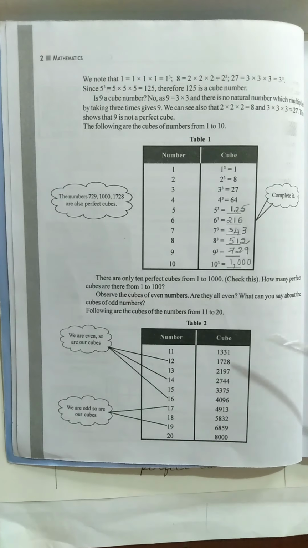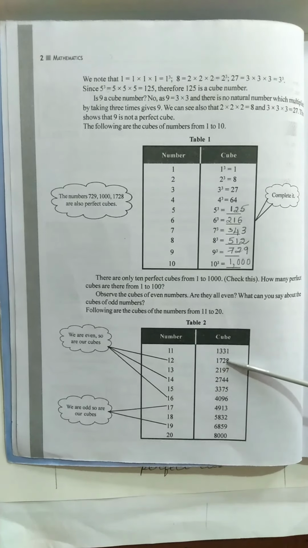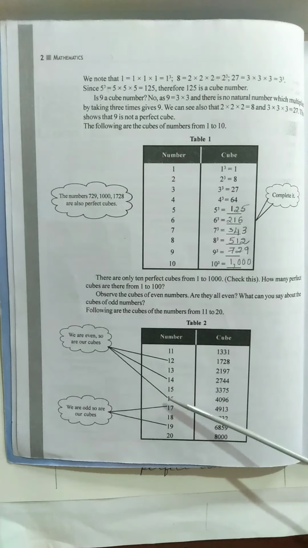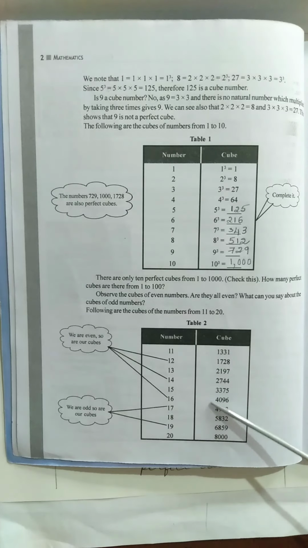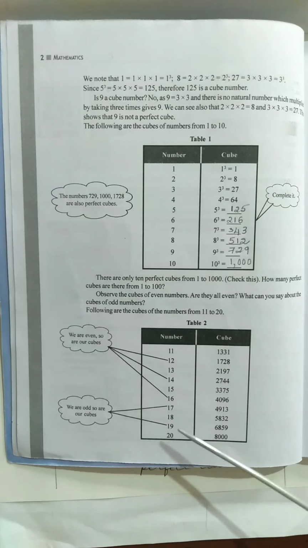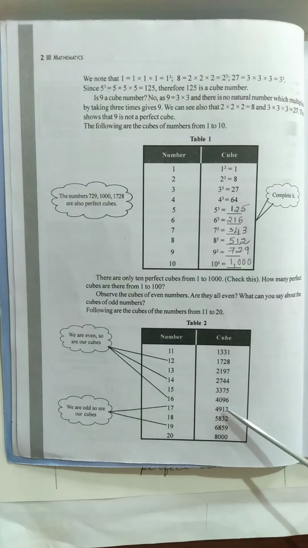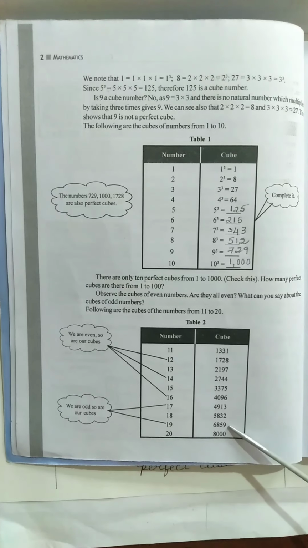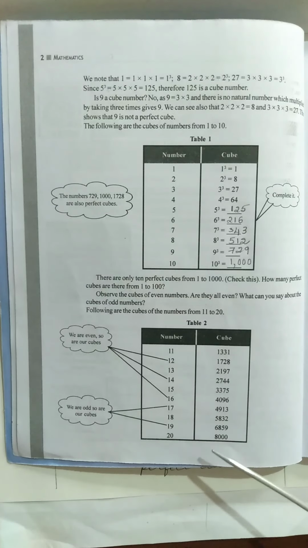So from 11 to 20, you have the cube numbers 1331, 1728, 2197, 2744, 3375 for the 15 cube, and 4096 for 16 cube, 4913 for 17 cube, and 5832 for 18 cube, 6859 for 19 cube. So 8,000 will be for 20 cube.